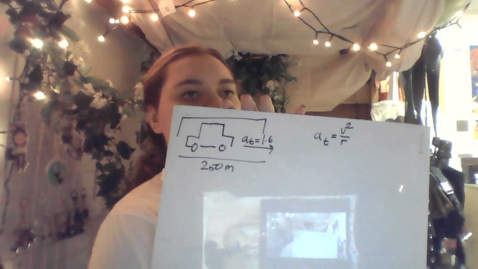Alright, so the problem that I'm going to be solving is: given a tangential acceleration of 1.6 meters per second squared and a car that is on a circle with a diameter of 250 meters, at what point in seconds would the centripetal acceleration equal the tangential acceleration?